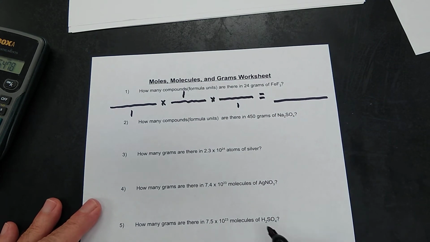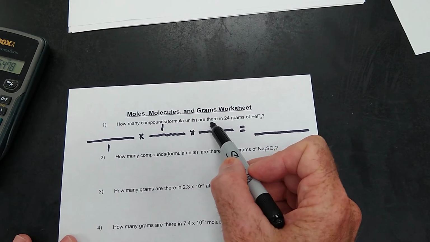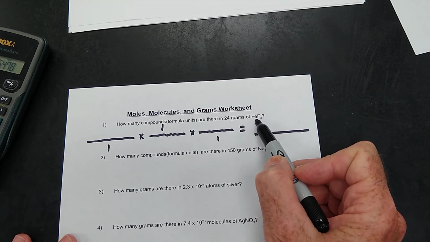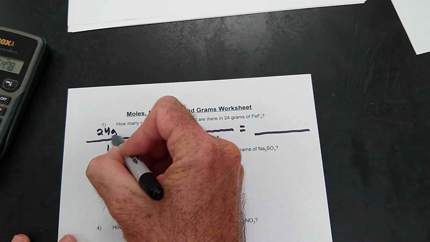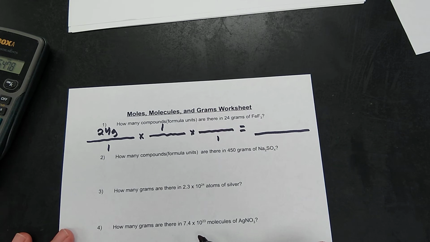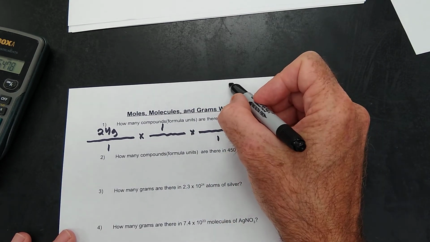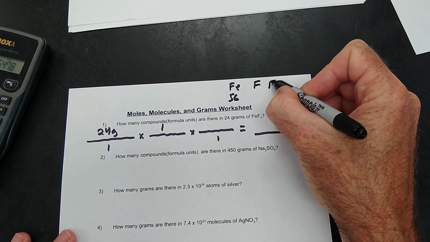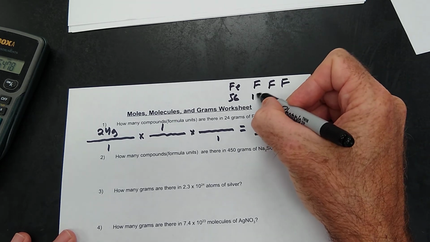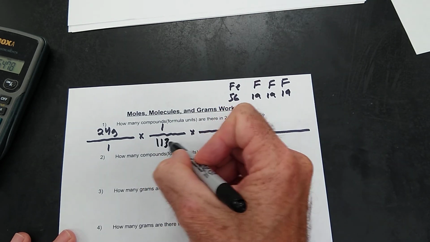Now, how many compounds or formula units are there in 24 grams of iron 3 fluoride? So what is the number given? You're right, 24 grams. What is the proper number in weight for iron 3 fluoride? Iron is 56, and you have 3 fluorines. Each of those are going to be 19. So your answer right here is 113 grams.